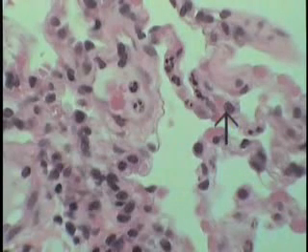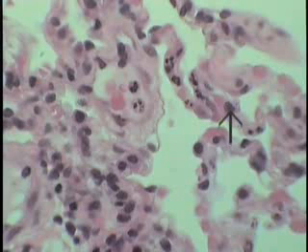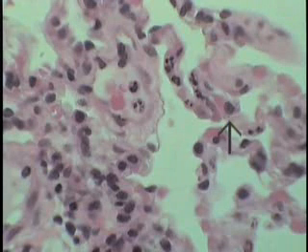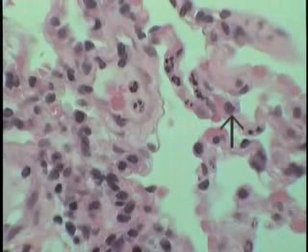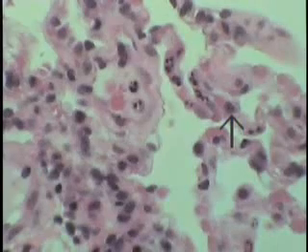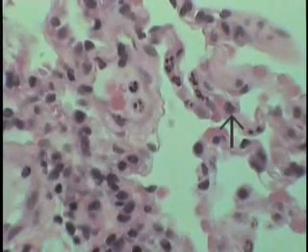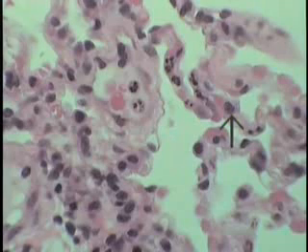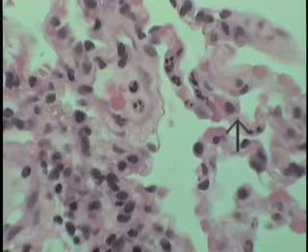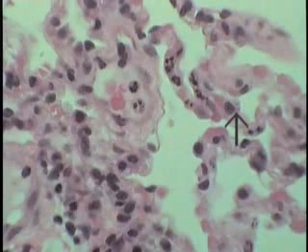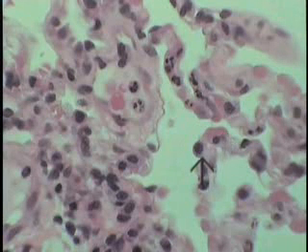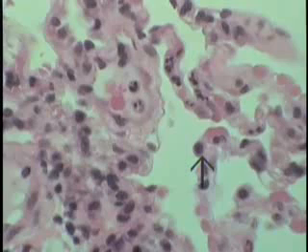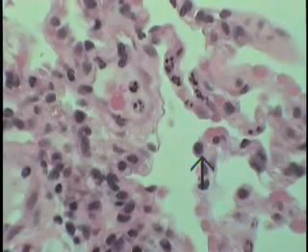The type 2 pneumocyte located here generally has a cuboidal shape. Its cytoplasm is filled and appears vacuolated with these little myelin bodies. These myelin bodies or whorls of material are thought to represent surfactant. So this is one shown here, a type 2 pneumocyte. Another one here is sticking out, actually protruding into the lumen of the alveolus.